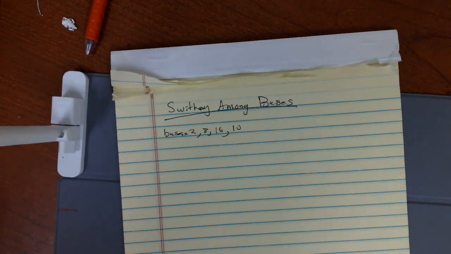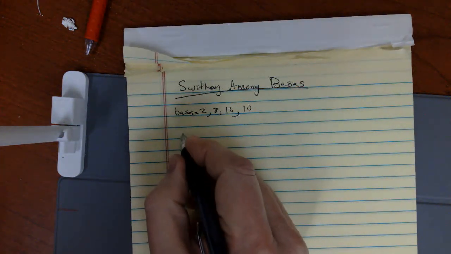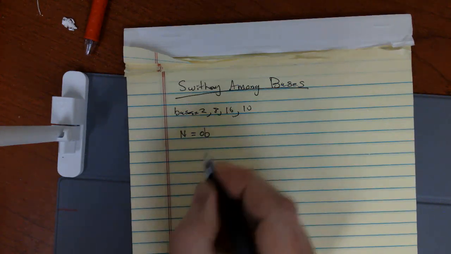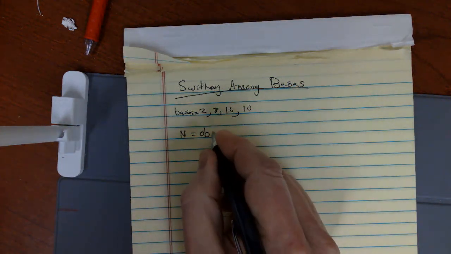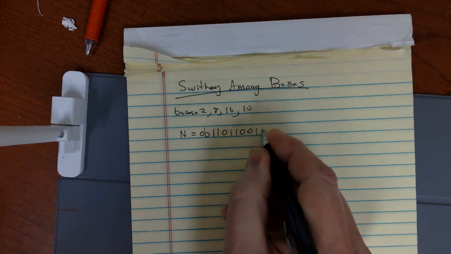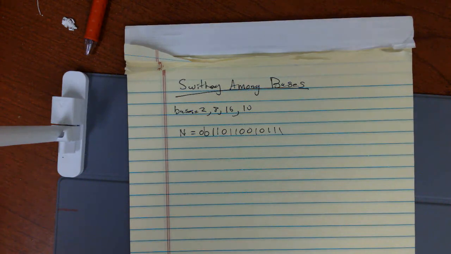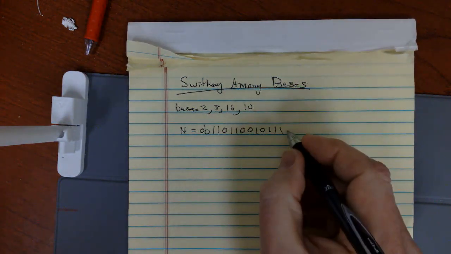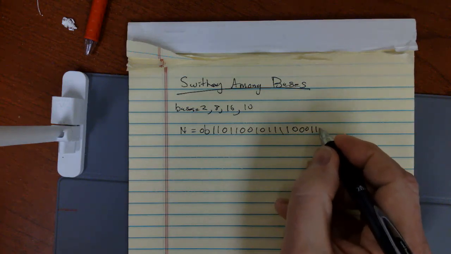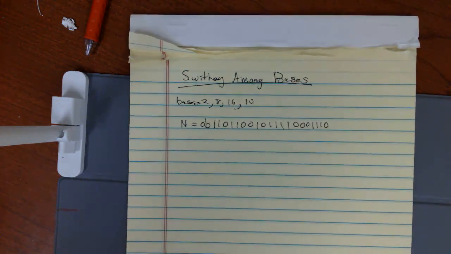And so let's start. I'm going to start out here with an example of a number n that's in base 2, which is represented by 1 1 0 1 1 0 0 1 0 1 1 1 1 0 0 0 1 1 1 0. There we go. Just to make it challenging.